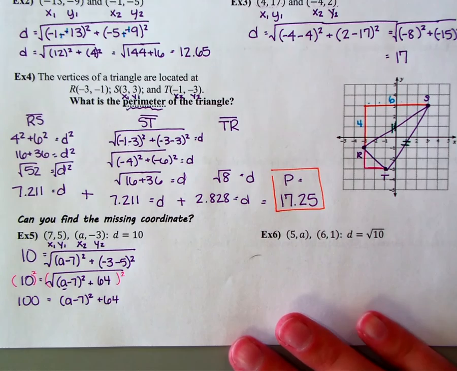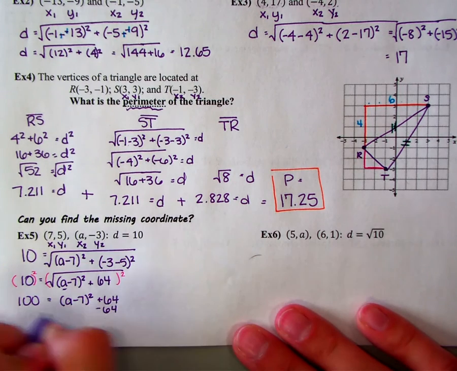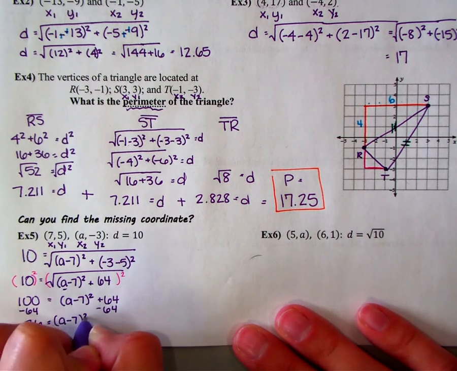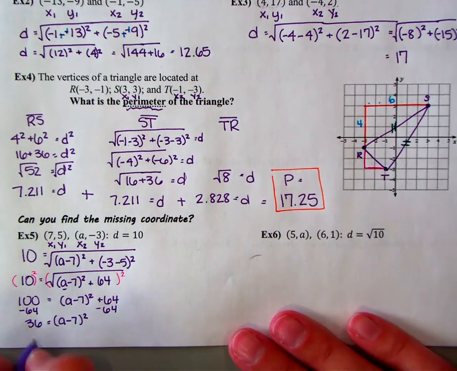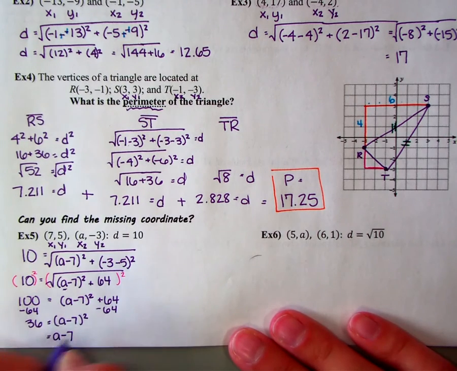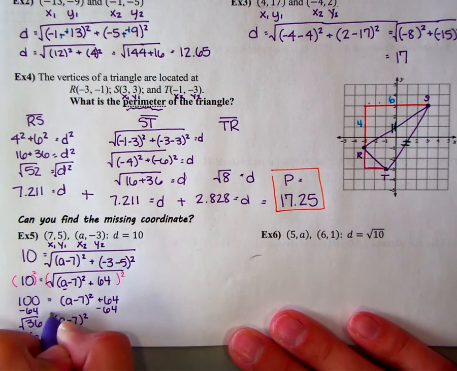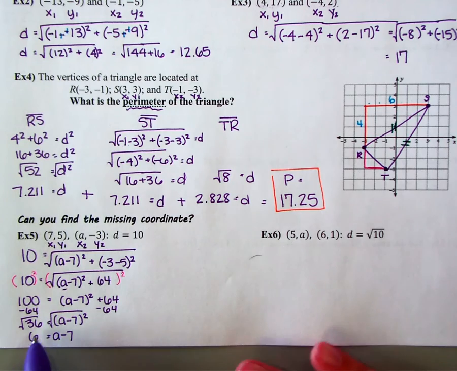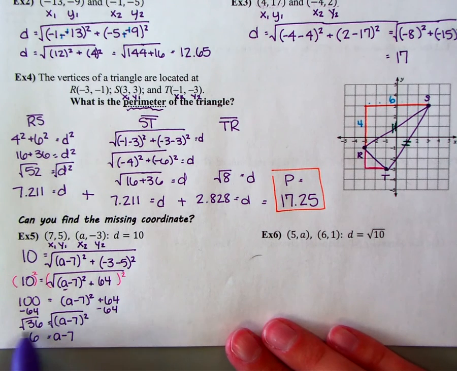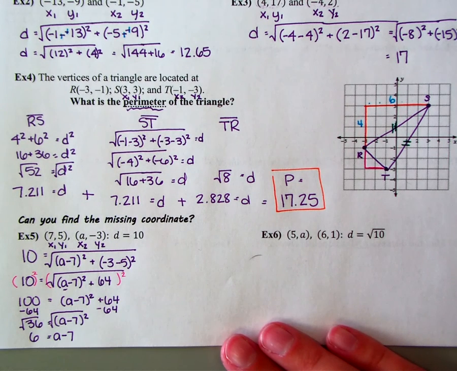Now when we do that, now we can just solve. So we'll have 100 minus 64, which gives me 36. We take the square root of both sides. And when we take the square root, we have learned that the square root of 36 is positive and negative 6, but we're just going to use the positive value. And so we'll add 7 to both sides, and so a is 13.